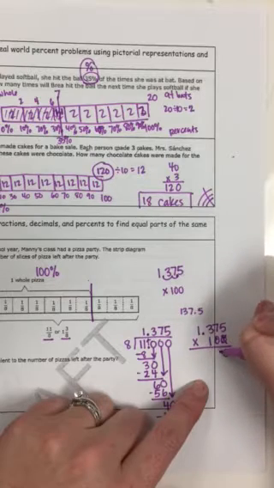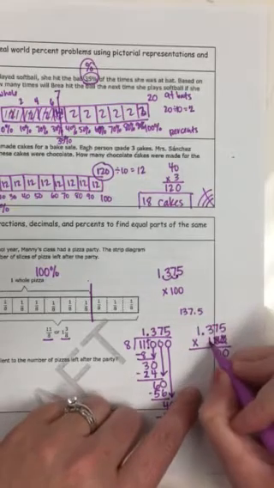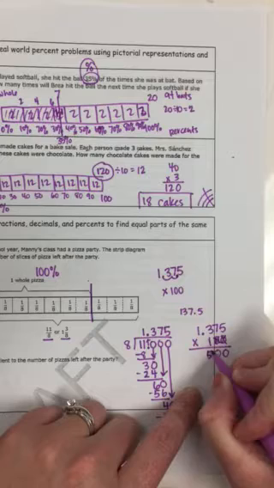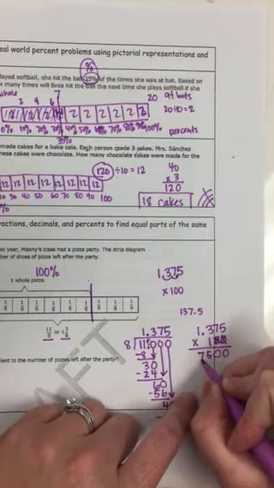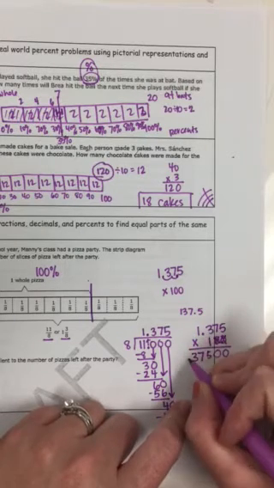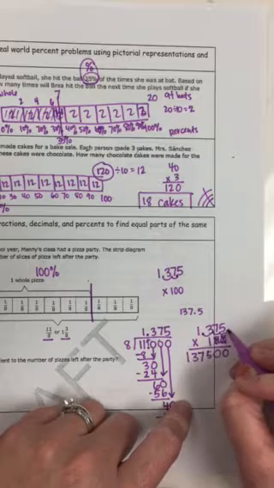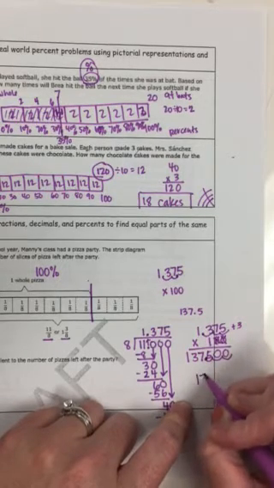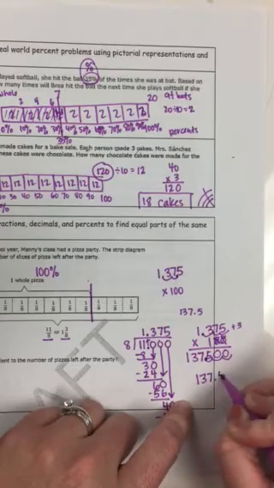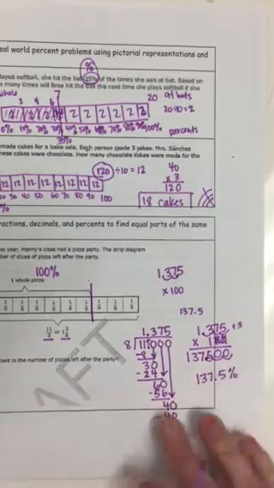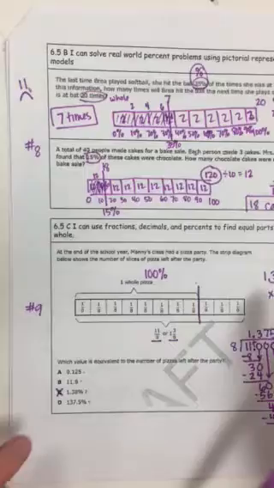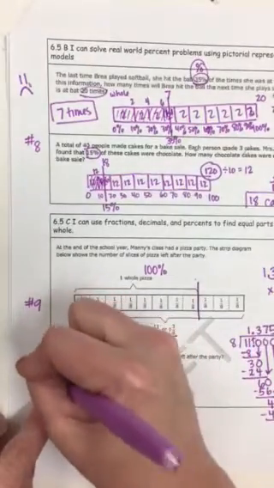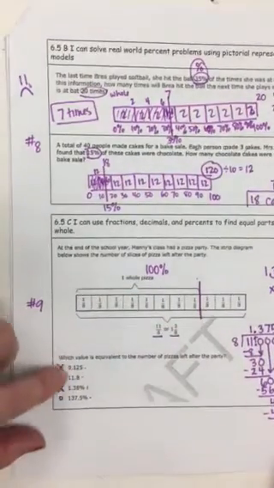So now I have this. 1 times 5 is 5. 1 times 7 is 7. 1 times 3 is 3. 1 times 1 is 1. I have 3 decimal places up here, so I need 3 decimal places down here. So I get 137.5%.